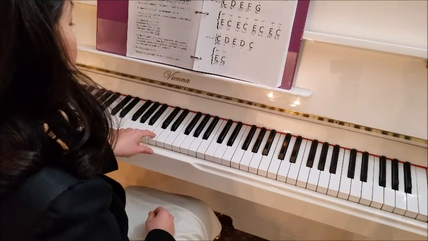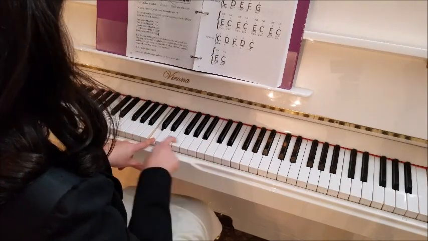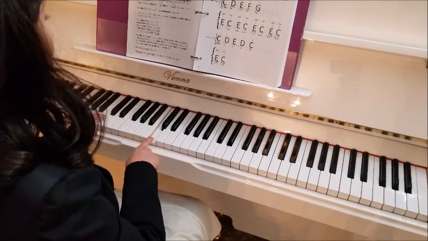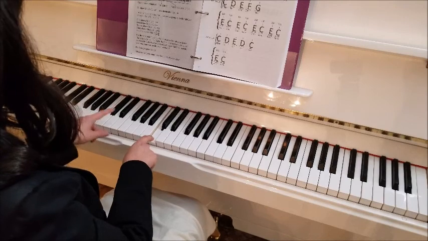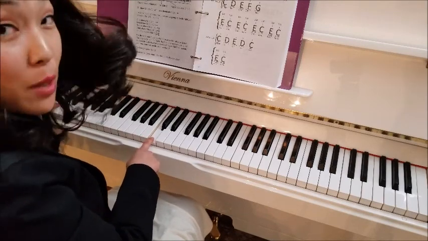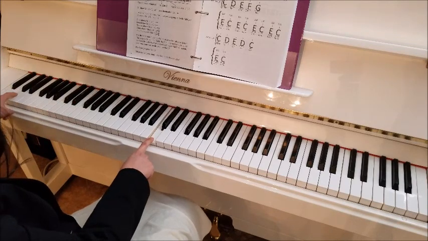So if this is middle C, and this is the first C above middle C, let's call this one the first C below middle C. So then this one, 1, 2, would be the second C below middle C. And then this one would be the third C below middle C.